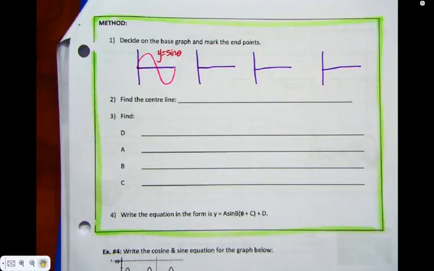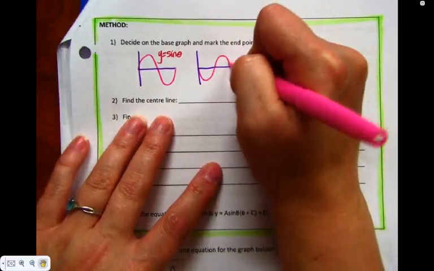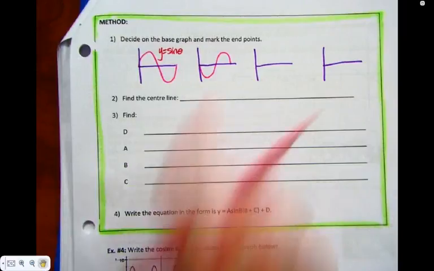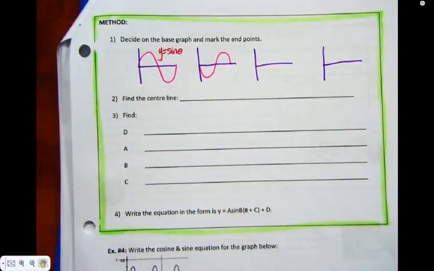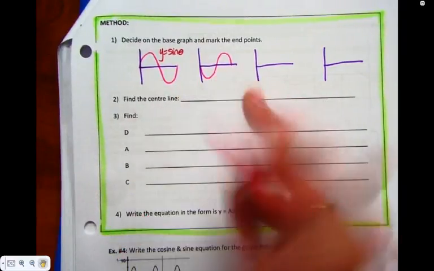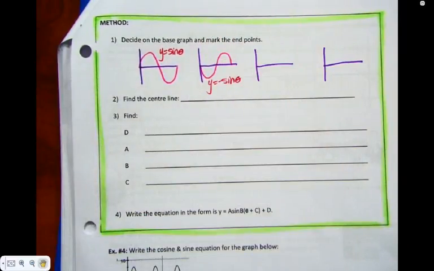Well, what if for some reason my data went the other way? What if it still started at 0, but it went down and then up? What base graph is that? It's not cos, because cos we know starts at 1. This still starts at 0 and ends at 0. All I did is I went down instead of up first. Well, in terms of reflections, what is that? That's just a vertical reflection. This is y equals negative sine theta. Okay, that's a base graph that goes down before it goes up. It's just a vertical reflection of sine.